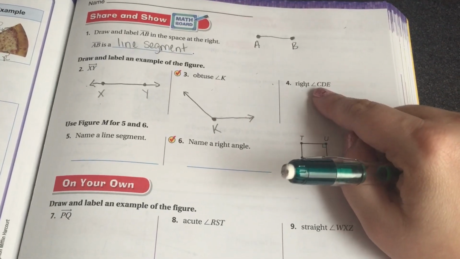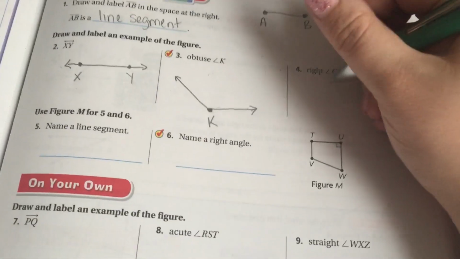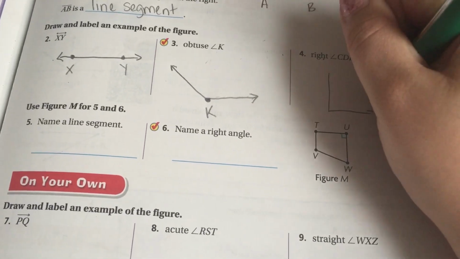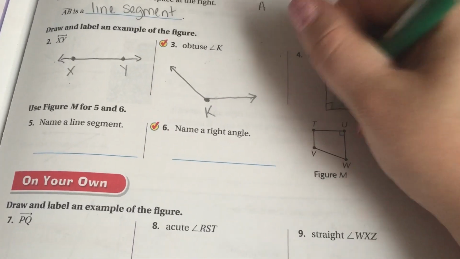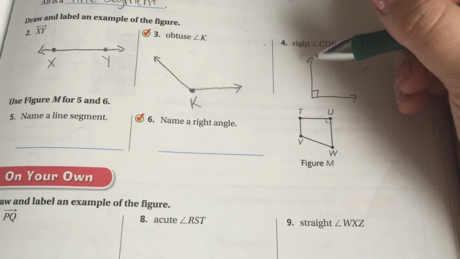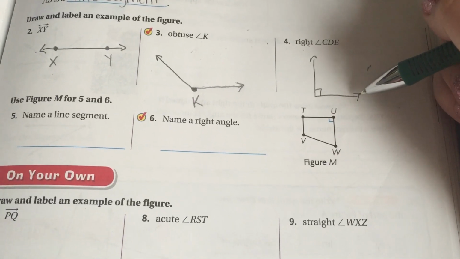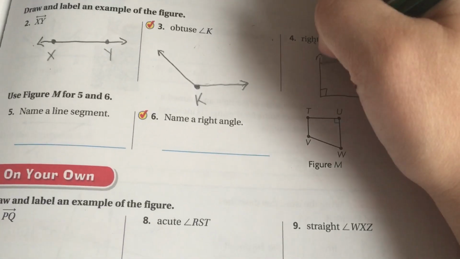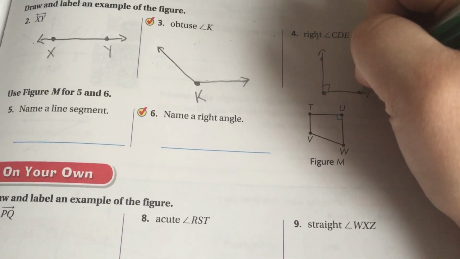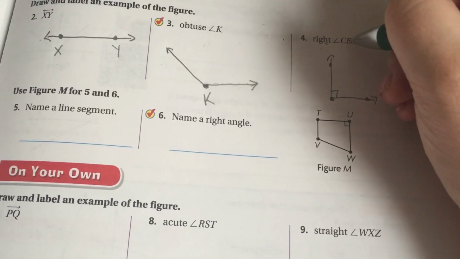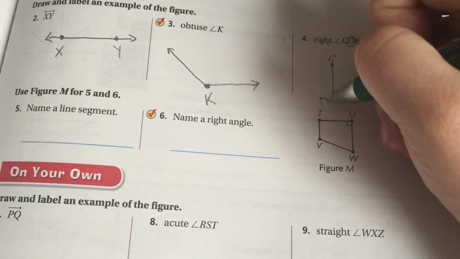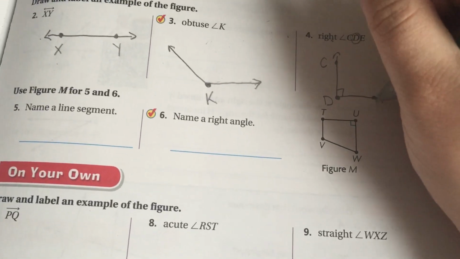So this one is right angle CDE. So I'm going to draw an exact right angle. I don't have to do a fake one this time because I can just do a right one. And I put that little box in there to remind whoever's looking at this that this is drawn exactly with that square edge right there. So I've got a point here, a shared point, and a regular point. And for CDE, remember the middle one describes the vertex. So I can put that one in there. So CDE.